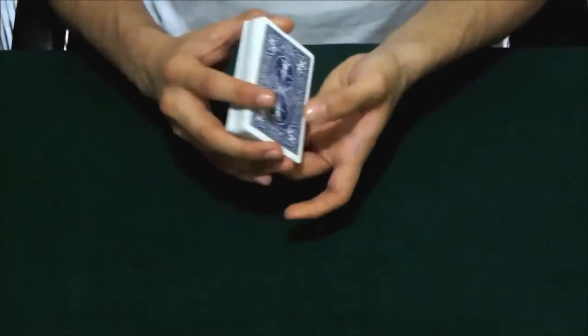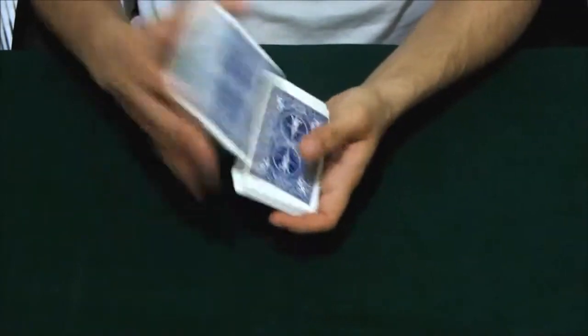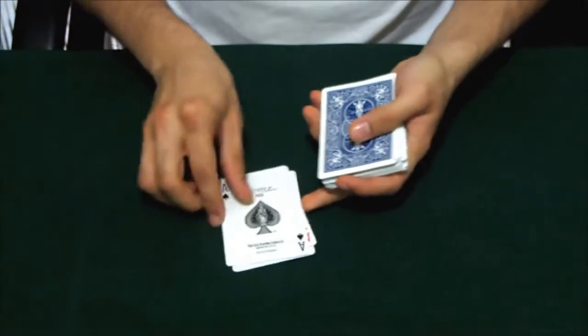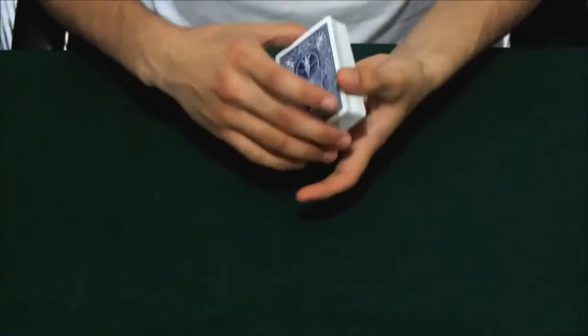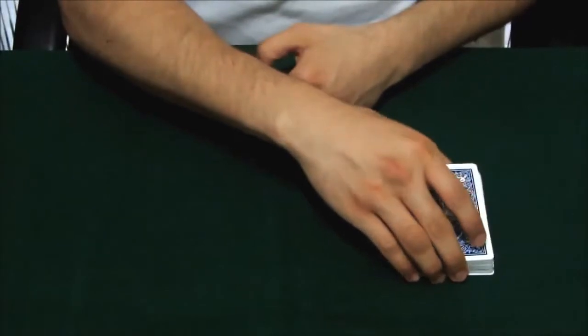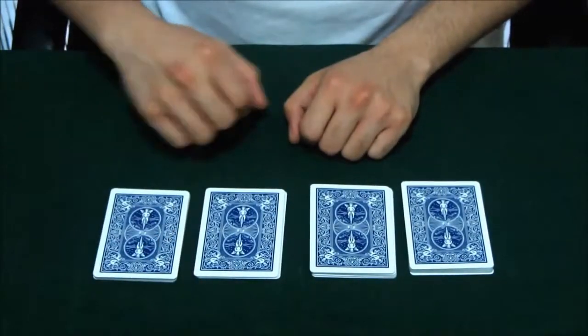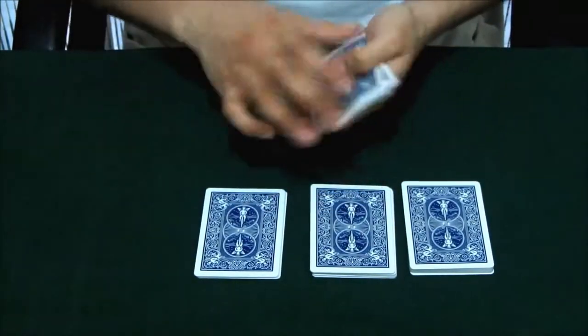In my performance, I used the overhand shuffle control to maintain the 4 aces on top of the deck. But of course, you can use any method you like. So after that, you hand the deck to the spectators and you tell them to cut to 4 piles. You know that the last pile has the 4 aces on top.